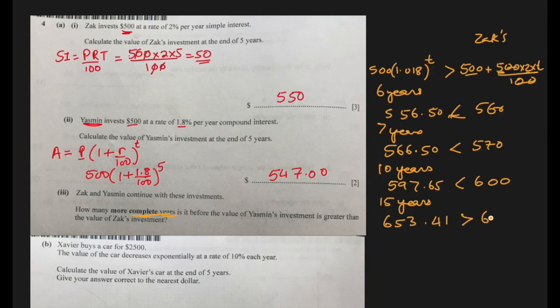Okay, 650. All right, this has crossed. Let's say something happens in 13 years, because we are coming closer now. So in 13 years, what is the one?